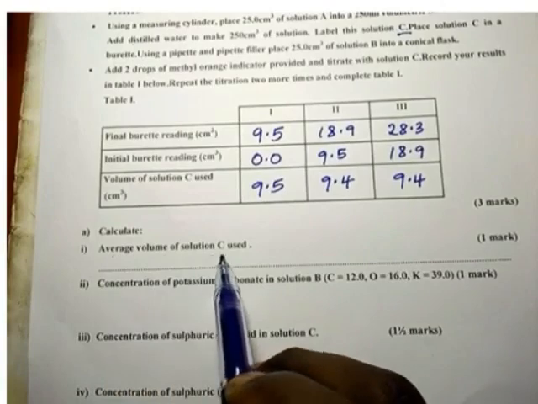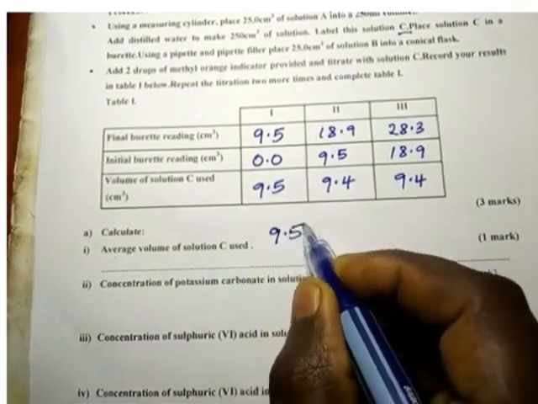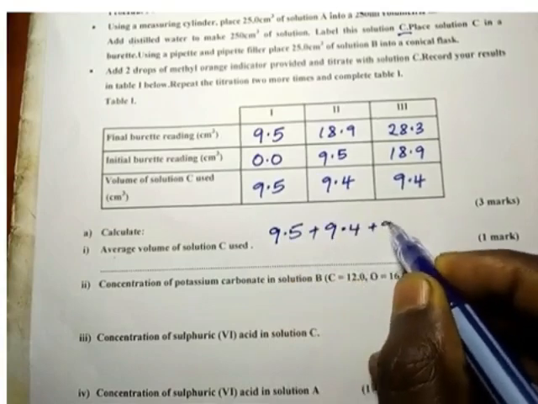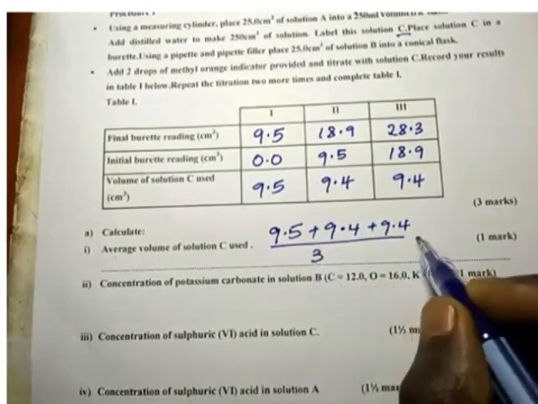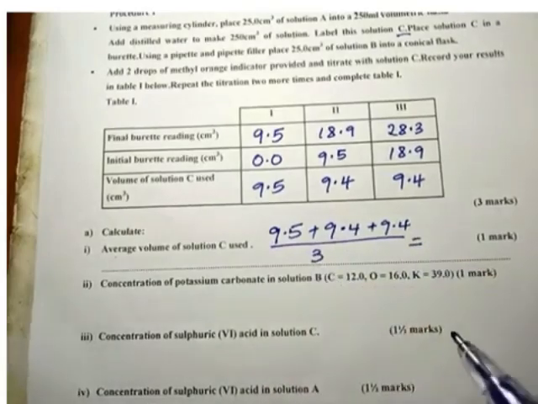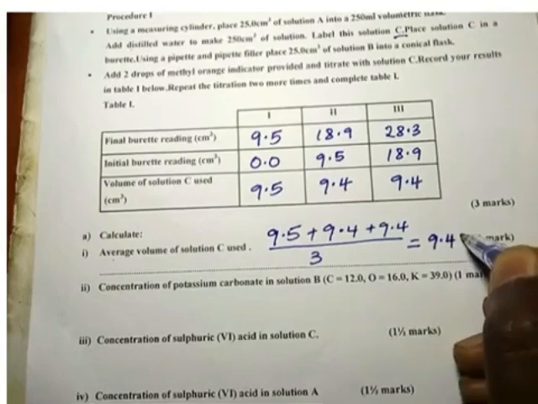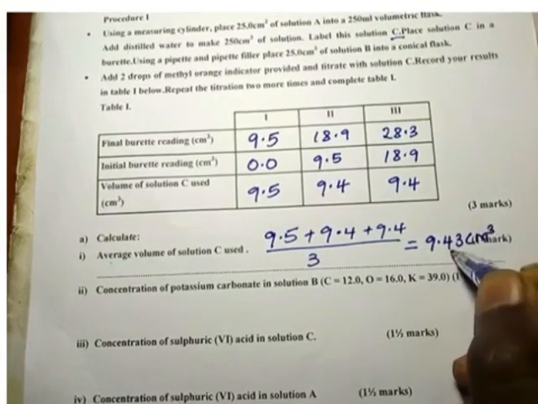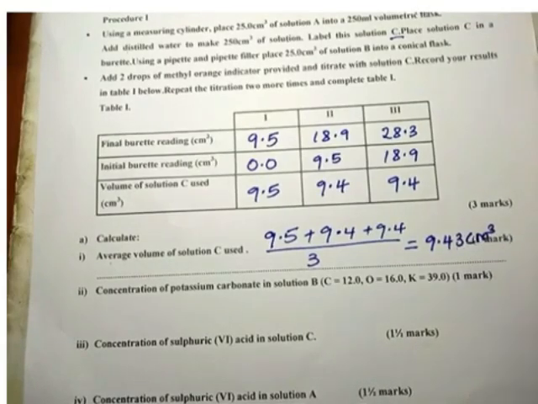Calculate the average. So average, you just write 9.5 plus 9.4 plus 9.4 divided by 3, which is equal to 9.43. The average is always given to 2 decimal places. Make sure you always give the average to 2 decimal places.